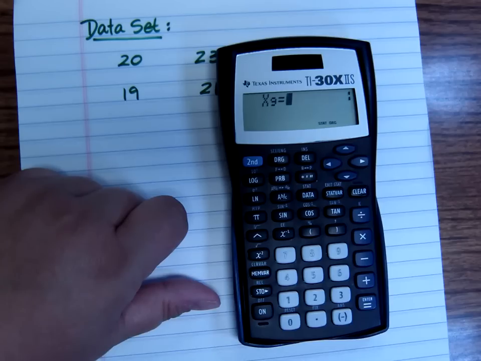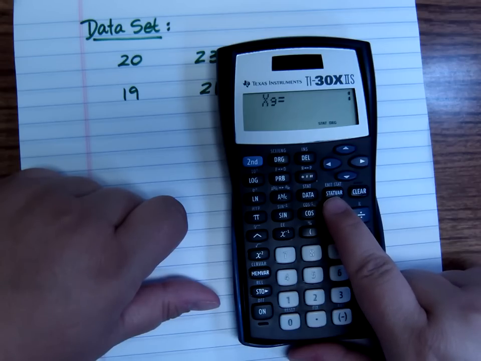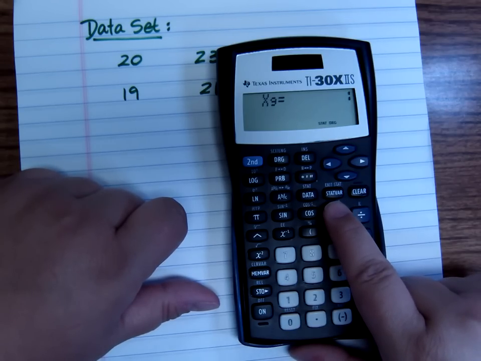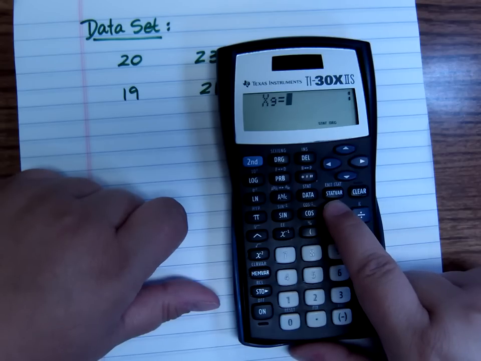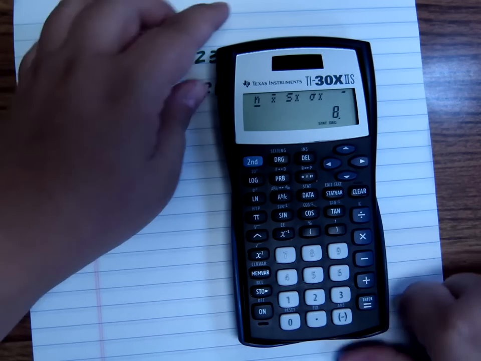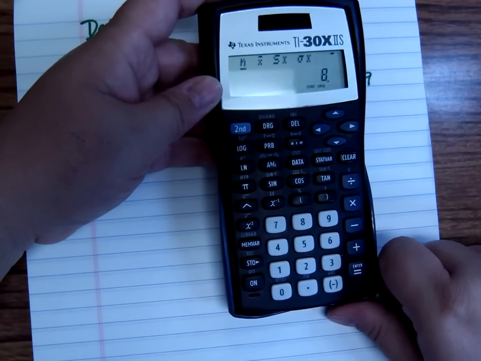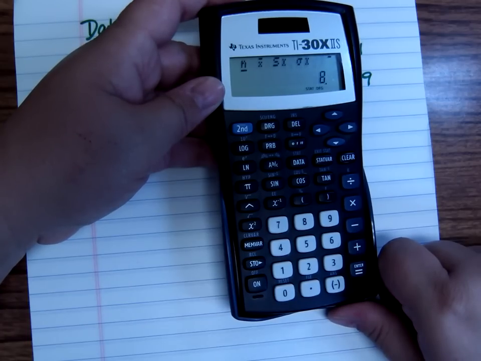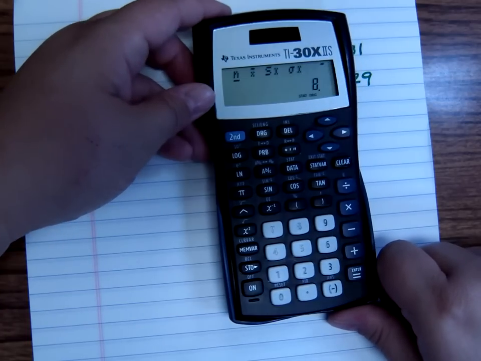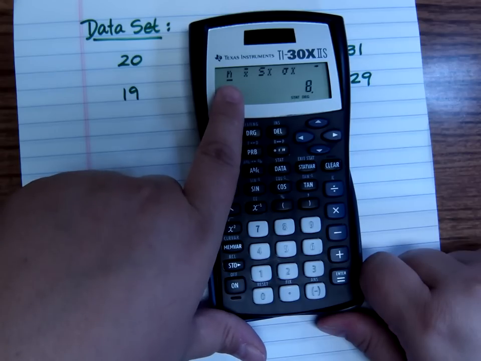Okay, now that I've got all the data points in there, so I've put them in x sub 1, x sub 2, all the way up to x sub 8 because I have 8 pieces of data. Now if I want to find the calculations related to those pieces of data, I'm going to hit stat var, it's right beside data. And when I do that, all these things come up across the top. Putting in the data is a little bit slower on this calculator, but at this point I have one button and all of the parameters I might want to look at are on the screen at one time.